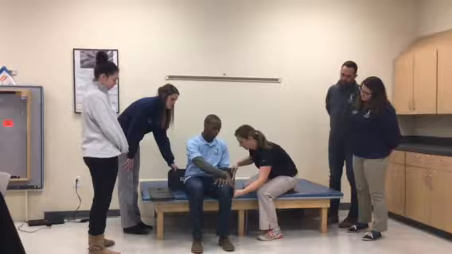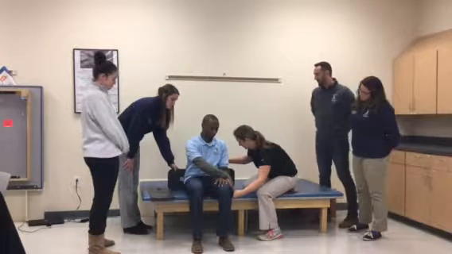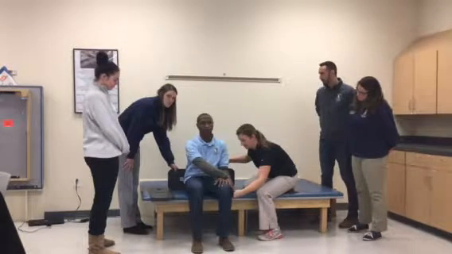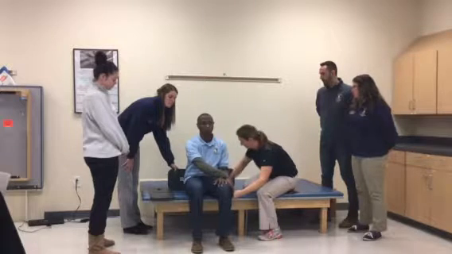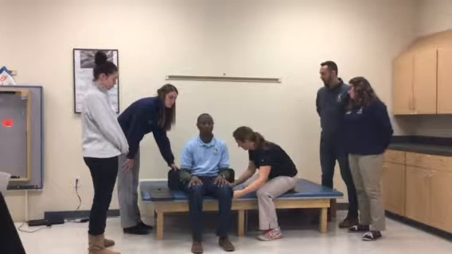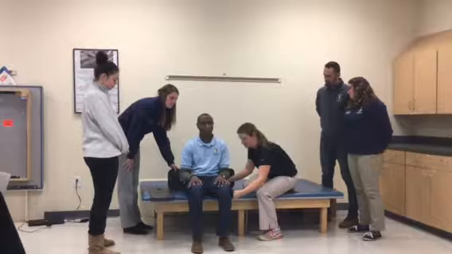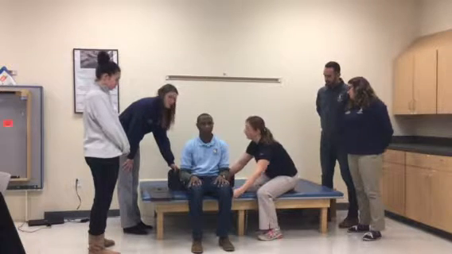Typically we take either a pen or some type of instrument to put behind the crease of the knee so that you have a stable surface to measure, so you're not changing the angle of your measurement and skewing the results. 24 inches.